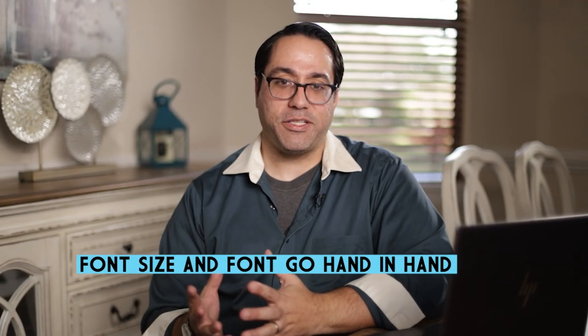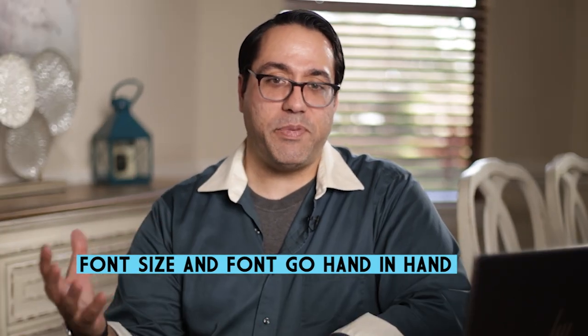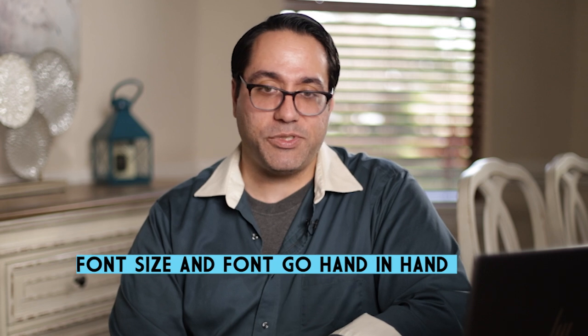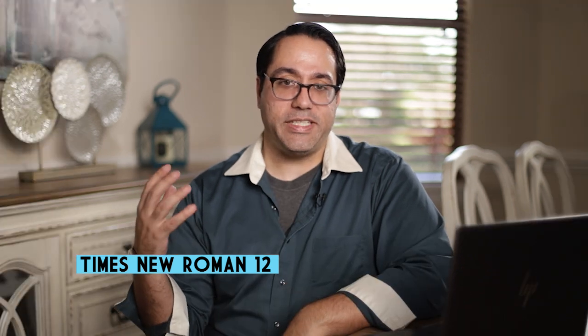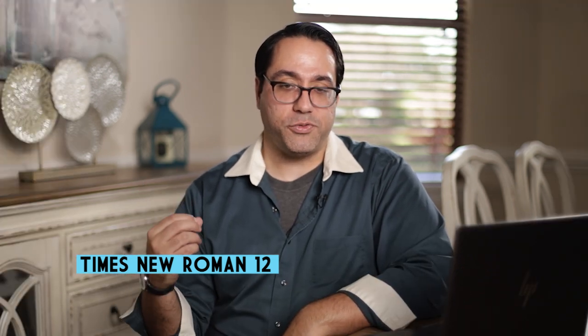Font size and font go hand in hand. The most basic, straightforward, easy option to choose, especially if you're using a program like Microsoft Word, is Times New Roman. Times New Roman is the most popular font for book drafts and manuscripts. That's not to say that the book, when it's laid out in page form, is going to use Times New Roman. Sometimes your designer might use a different font that really conveys a different sense of purpose. But Times New Roman is great just to have it in that format.